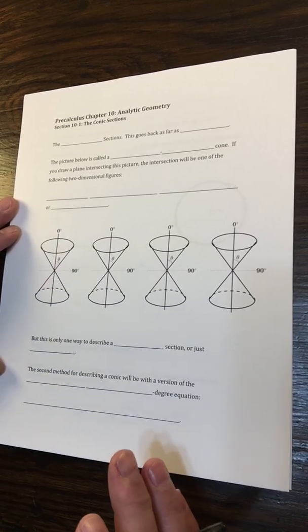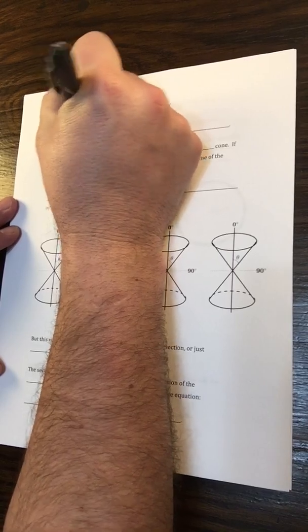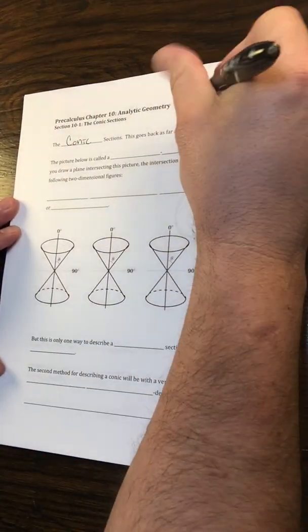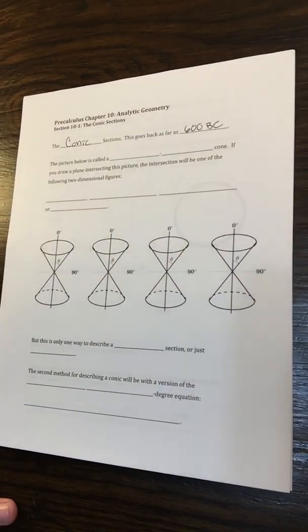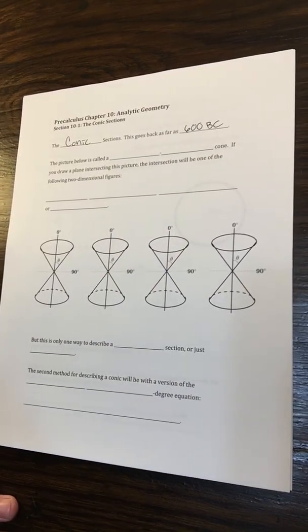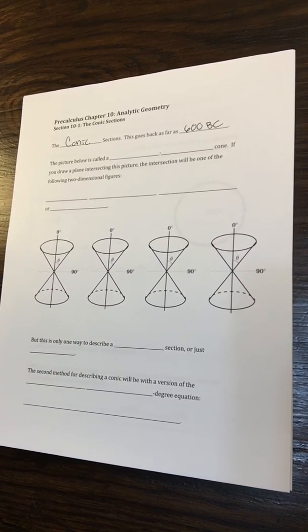Chapter 10 is on the conic sections. Here we go. The conic sections. This goes back as far as 600 BC as a concept. It didn't start turning into things with equations the way we're going to look at it until the 17th century. So, that's a good 2,000 years later, but they were thinking about it way back in the day.